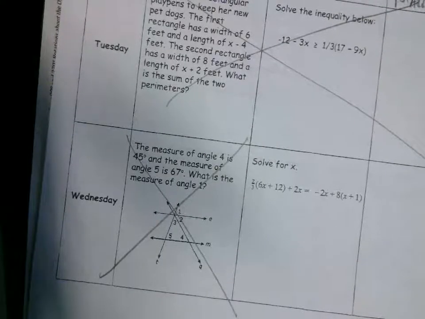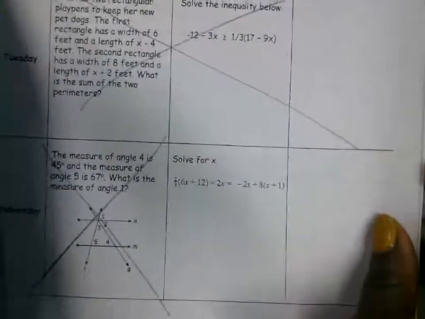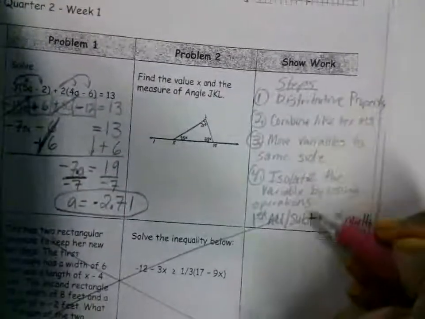Okay, so here we're solving for x. The first step, we're going to go through the steps for solving equations.